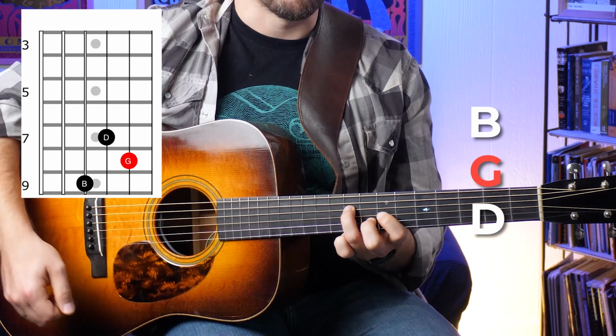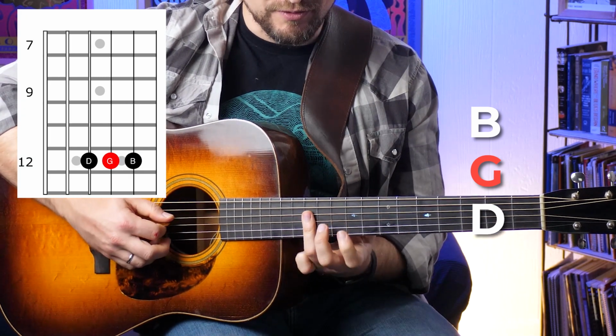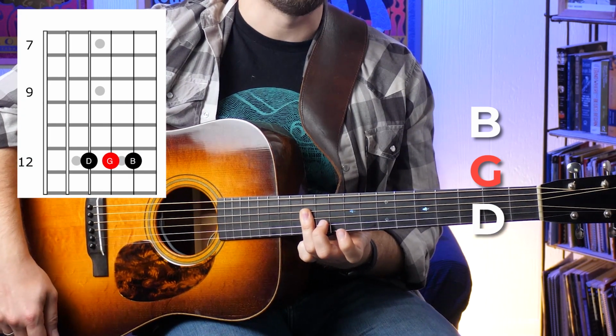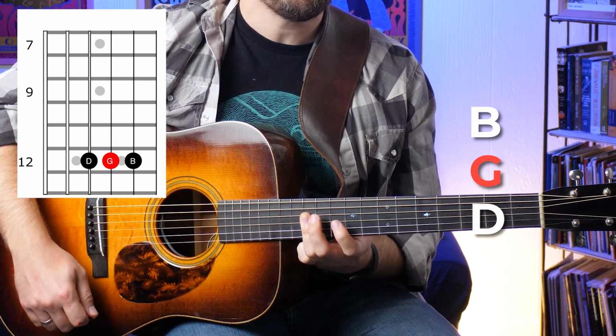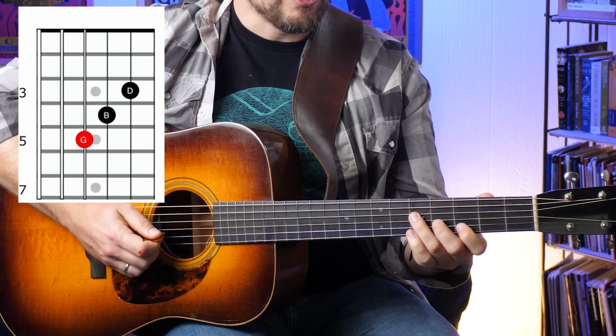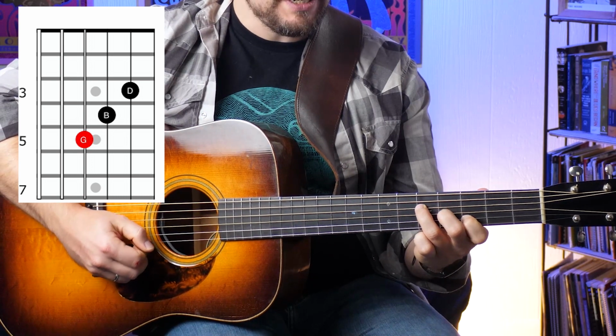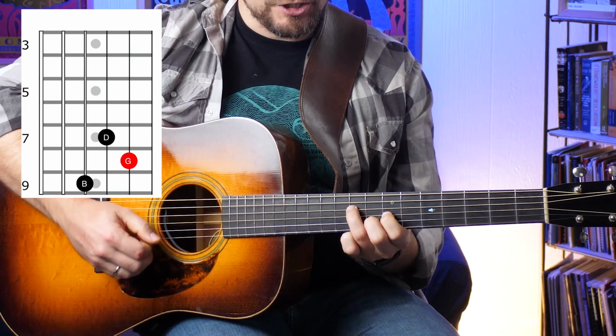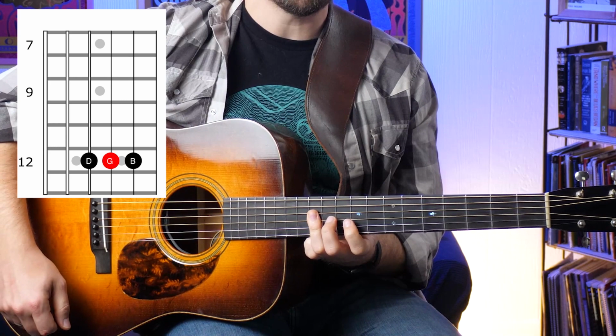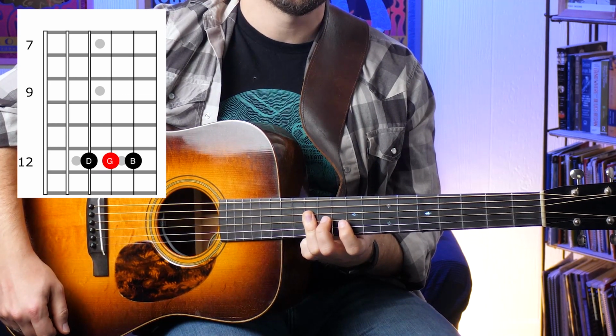Or, if you want to stay on that same set of strings, you can just move it up and play a bar shape at the 12th fret. So to review all in order, root position G, first inversion G, second inversion G. So now we know how to make our triad inversions on a root position major chord shape on the D through the B strings, right?